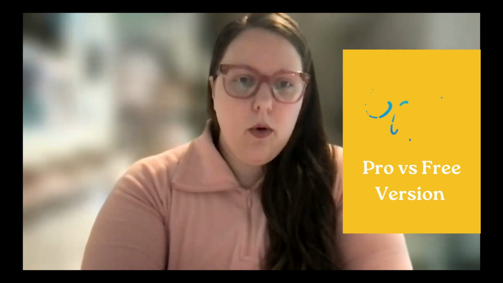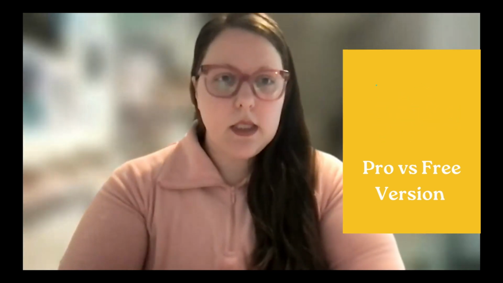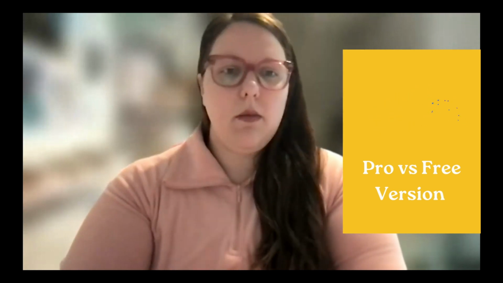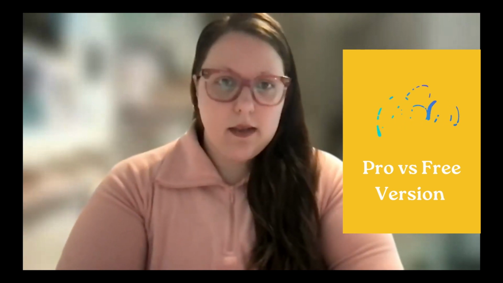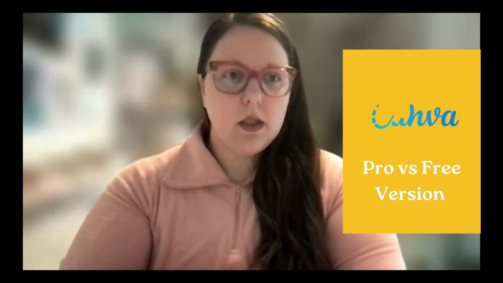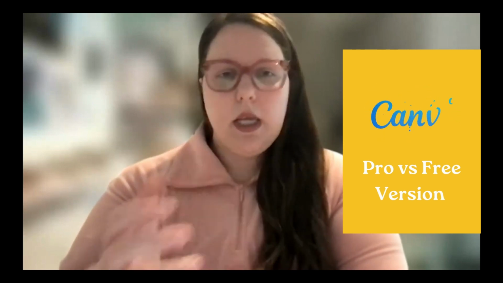And then if you're using it all the time, that's where it really makes sense to look at upgrading to Pro. So some of the different features on Pro are being able to work with a team. So if you have several employees in your business or you've hired an admin assistant, that could be beneficial for you. It also has brand kits. This is where you have specific logos, colors, fonts that you like to use consistently. It can keep those in there for you.